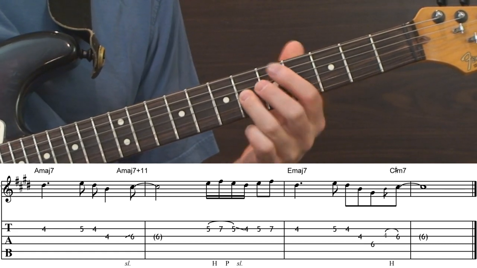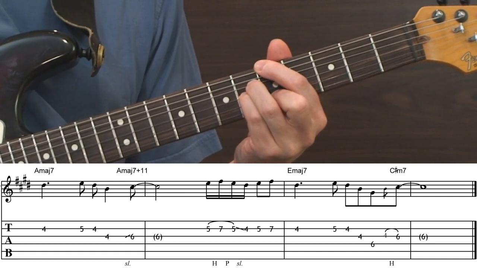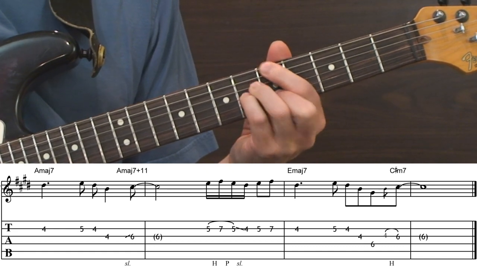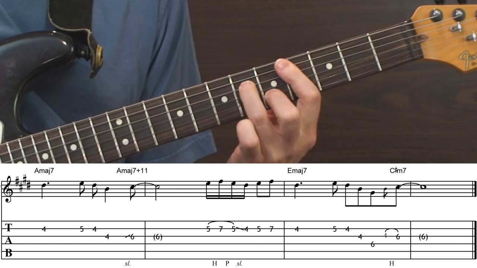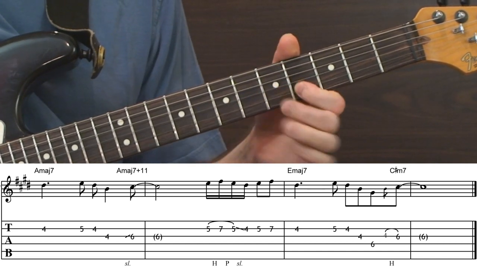And the tone that is the major 3rd for our A major sound is a C sharp, and that's actually the root of the last chord that we're playing. So here's the melody.